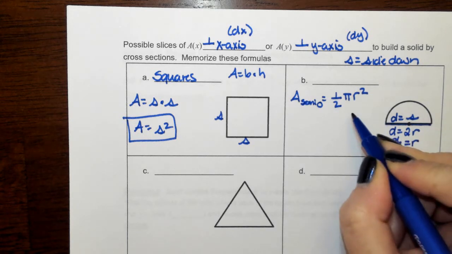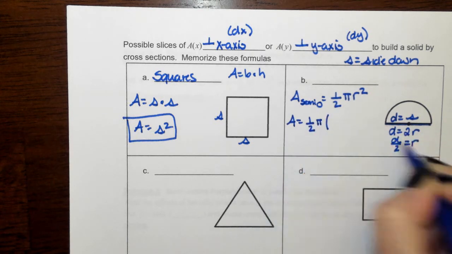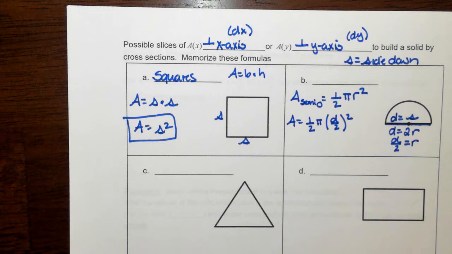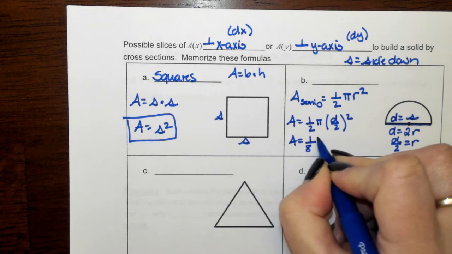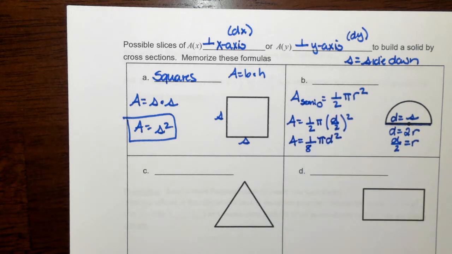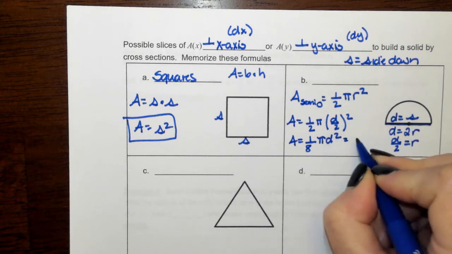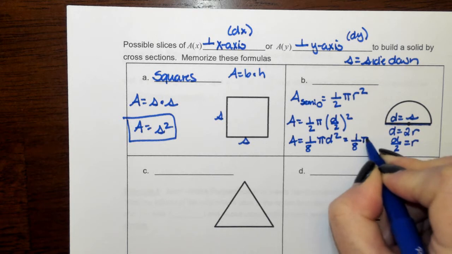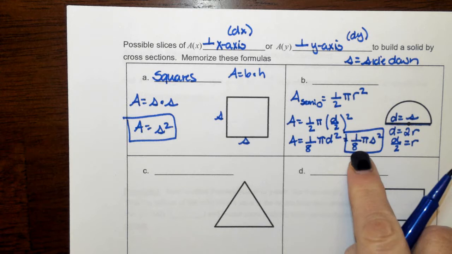So when I rewrite this formula, the area is going to be equal to 1/2 times pi times d over 2 squared, or my area is going to be 1/8 pi times d squared. Now remember, S is my side down. So in terms of my S formula, it's going to be 1/8 pi S squared. If your cross-section is a semicircle, this is the area formula we would use to calculate the area of each individual semicircle, and then we would integrate that formula.